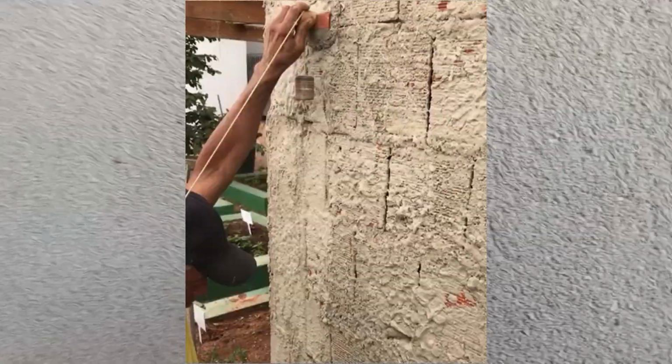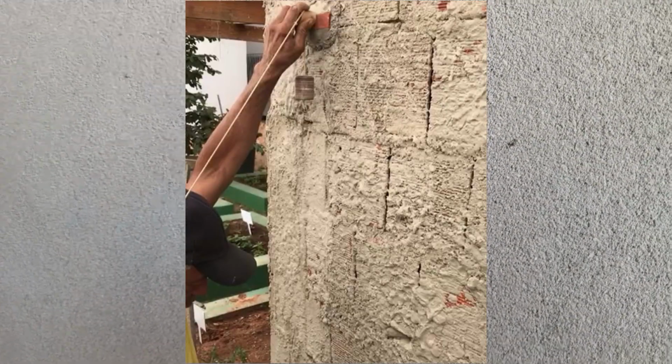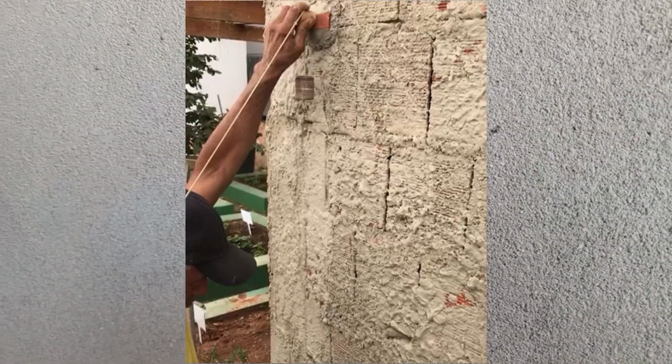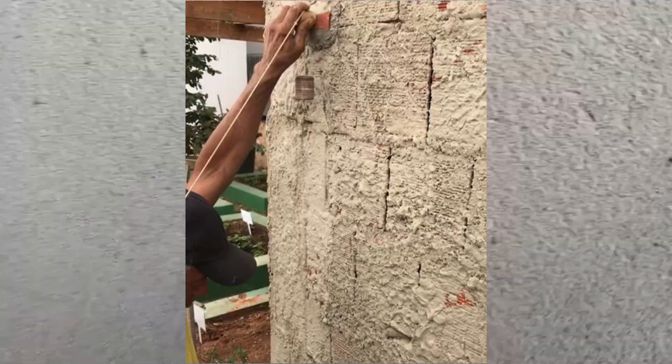If you are using a plumb bob, then from the top to the bottom, when your plumb bob settles at the bottom as required, you'll know that the 3 points you have put on the wall to level it are vertically accurate.